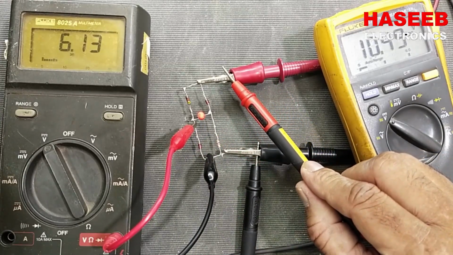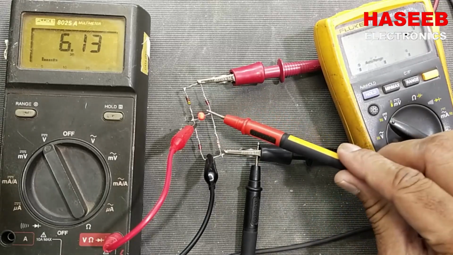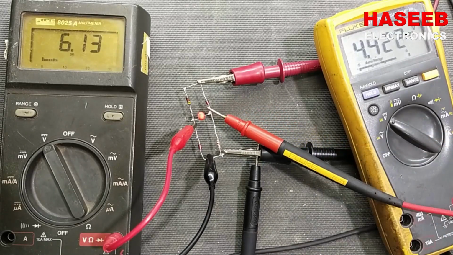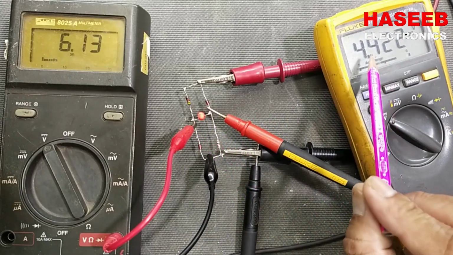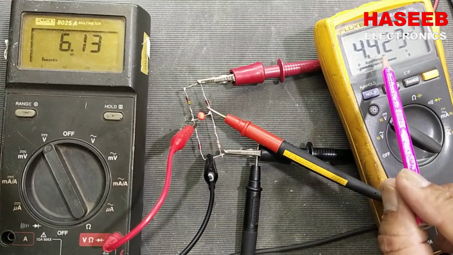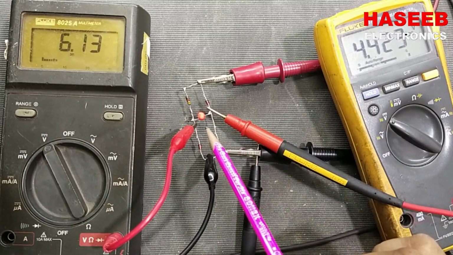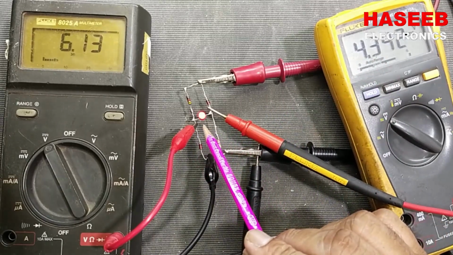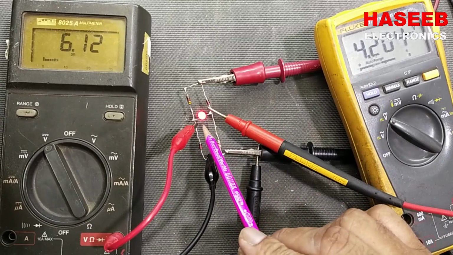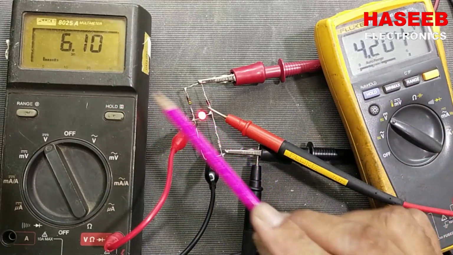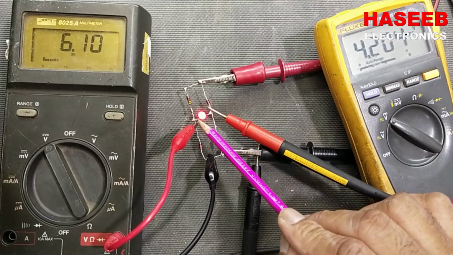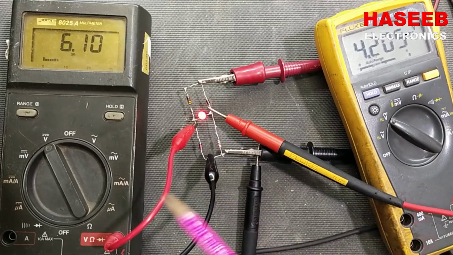We have 10.5 volts. When we have 10.5 volts, at this point and this point, we have approximately 1.7 volts difference. When the voltage decreases more, this difference increases to 6.1 volts and 4.2 volts. It is a 1.9 volt difference, so the LED will start glowing.